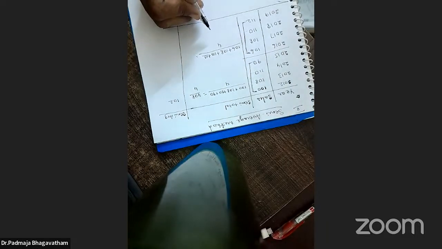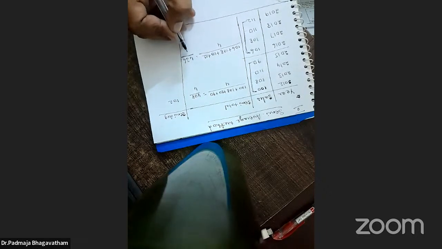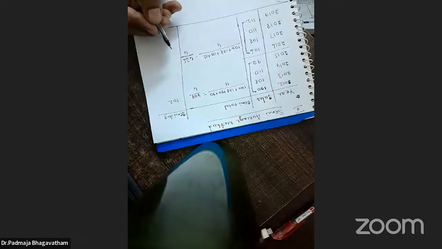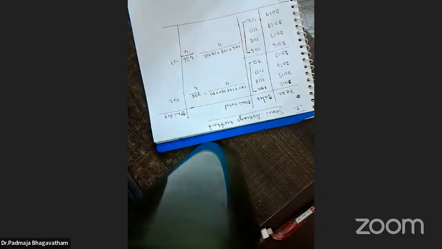Very good. Then 436 divided by 4. 109. Write it like this in the exam.